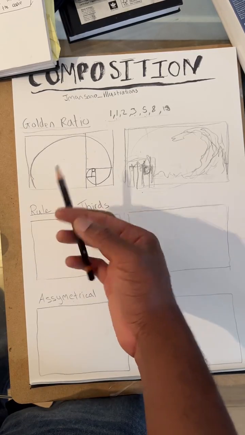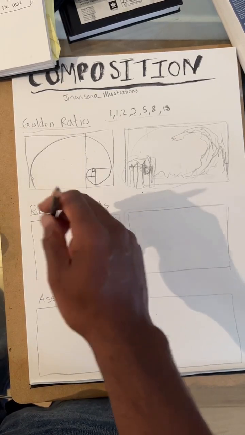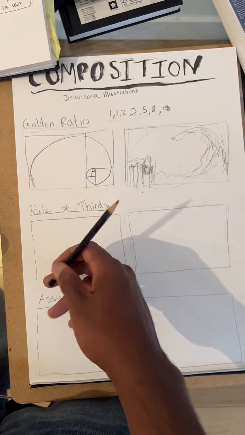Are you an architect? Nah, I do illustration. If you check my page, you can see all my work as well.